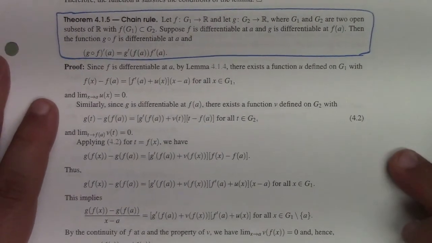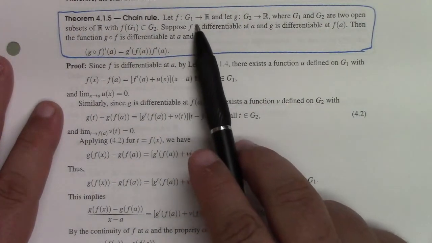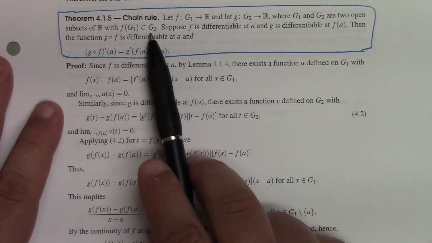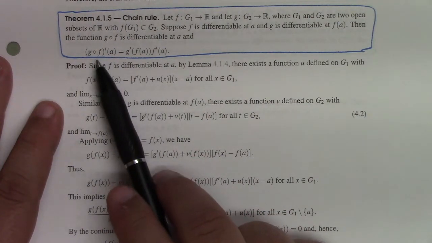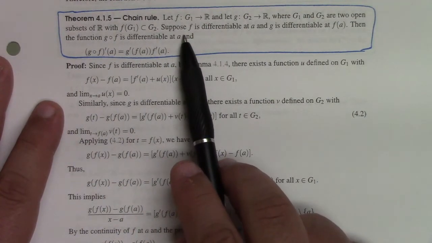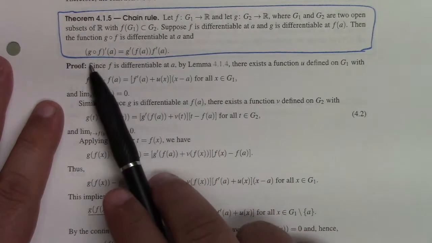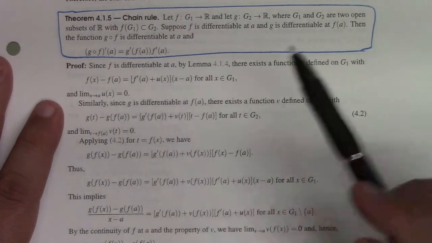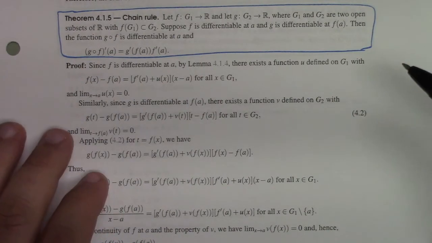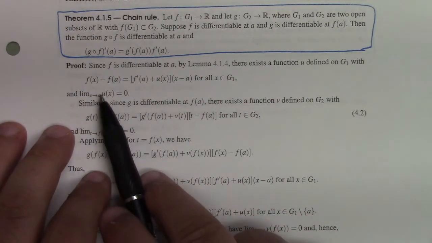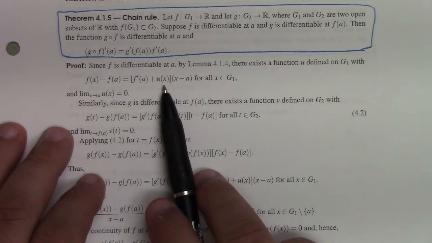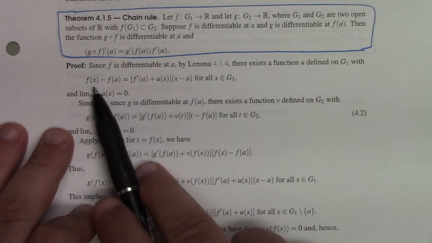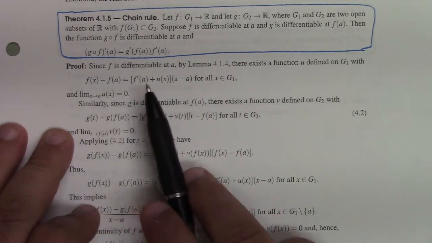So if we have f from g1 to R and g from g2 to R, and g1 and g2 are open sets with f of g1 a subset of g2, which means that this composition is defined, then the derivative of the composite is given by the chain rule here, like the derivative of the outside function evaluated at the inside times the derivative of the inside function. And so you basically use the lemma. There exists this u of x with limit 0 that gives us this way of approximating f. Well, not approximating f, it gives us an identity for f that is related to the derivative.